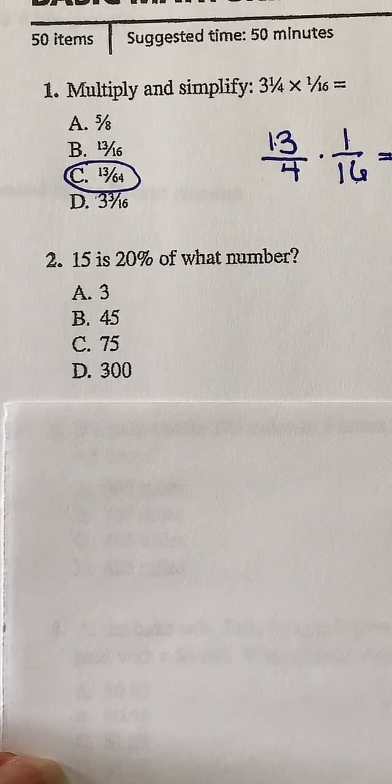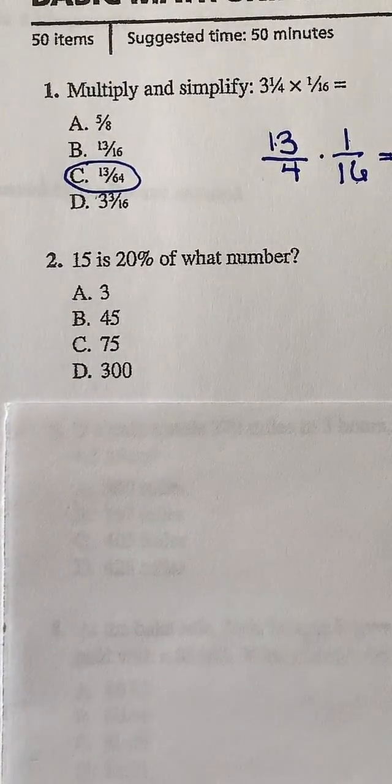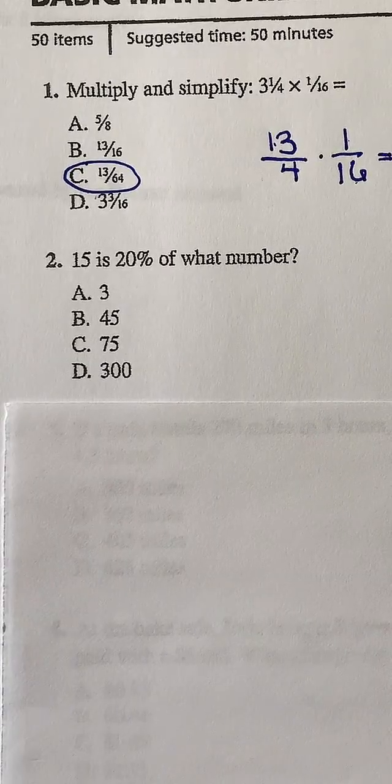All right, so I'm seeing some 75s. I'm seeing a bunch of C's. Seeing some 75s.